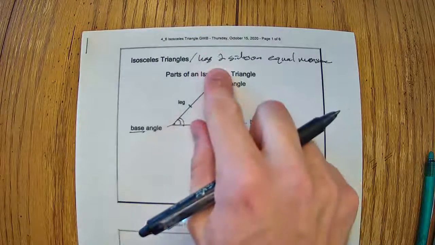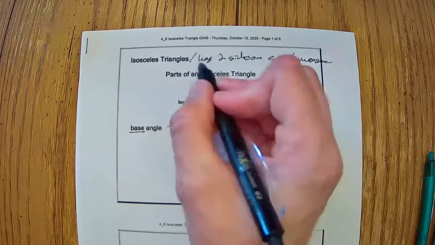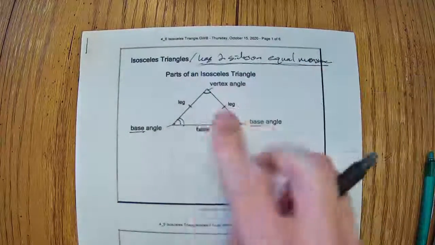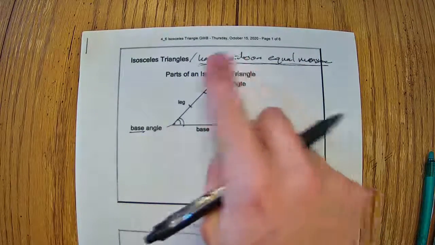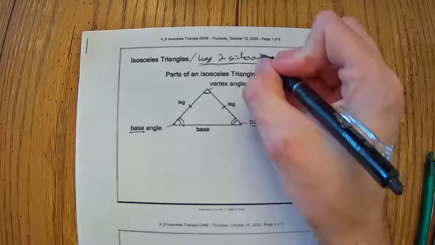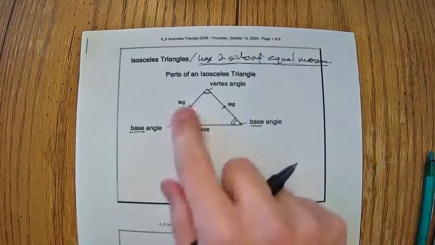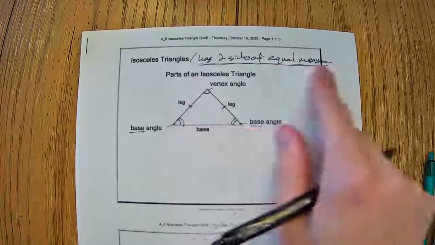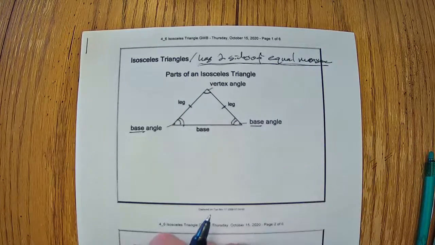But notice that is not part of the definition of what it means to be an isosceles triangle. To be an isosceles triangle only focuses on the leg measurements being the same. So two sides of equal measure there. Be aware, the definition doesn't mention the base angles at all. We'll talk about this a little later on.